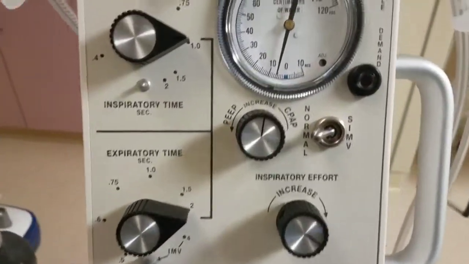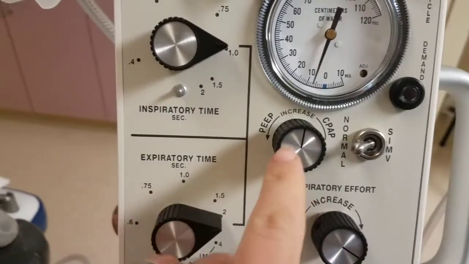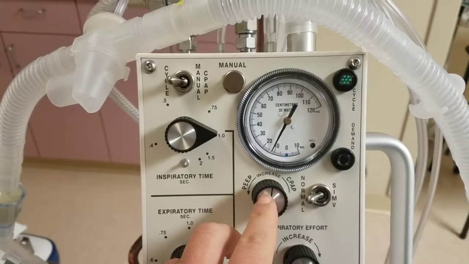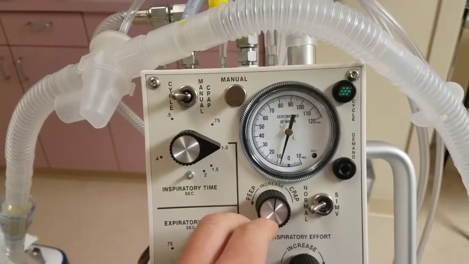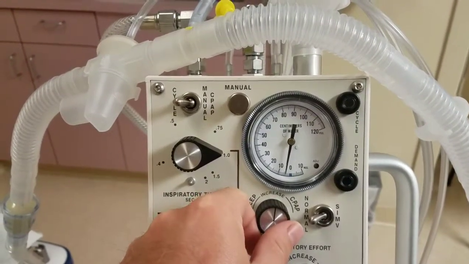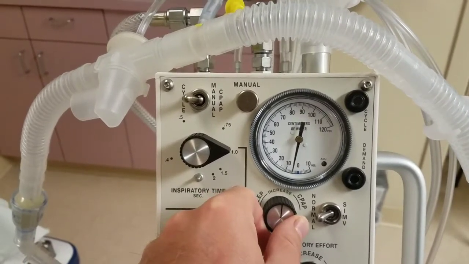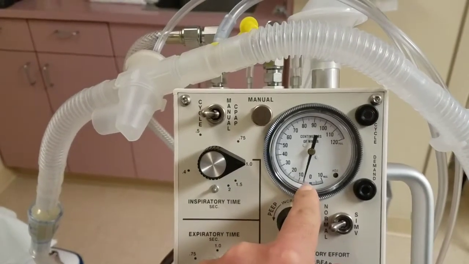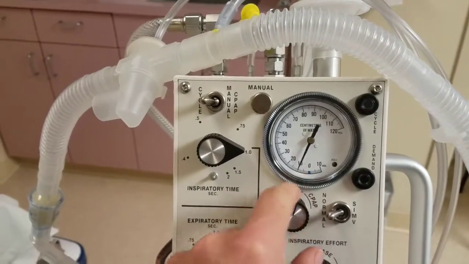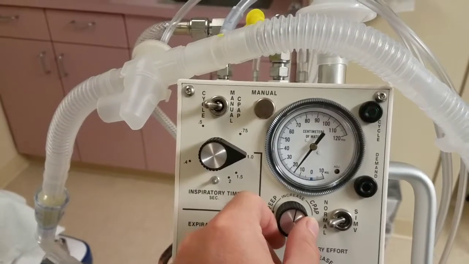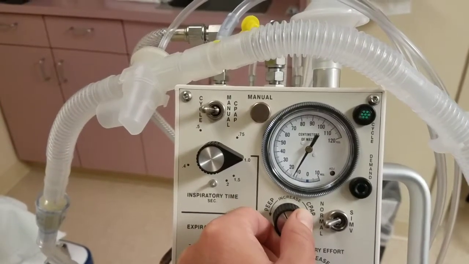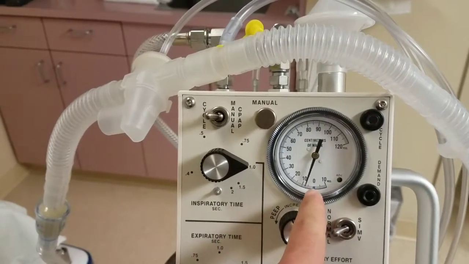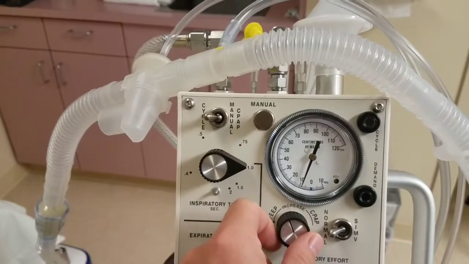Another really important thing is your PEEP. So PEEP knob is here, and in order to increase your PEEP, you wanna dial the knob to the left. So currently we have PEEP of 5, you can see on the gauge. If I move this knob to the left, you can see it's going to increase, right? It does not return to the 5. And you hear that sound.